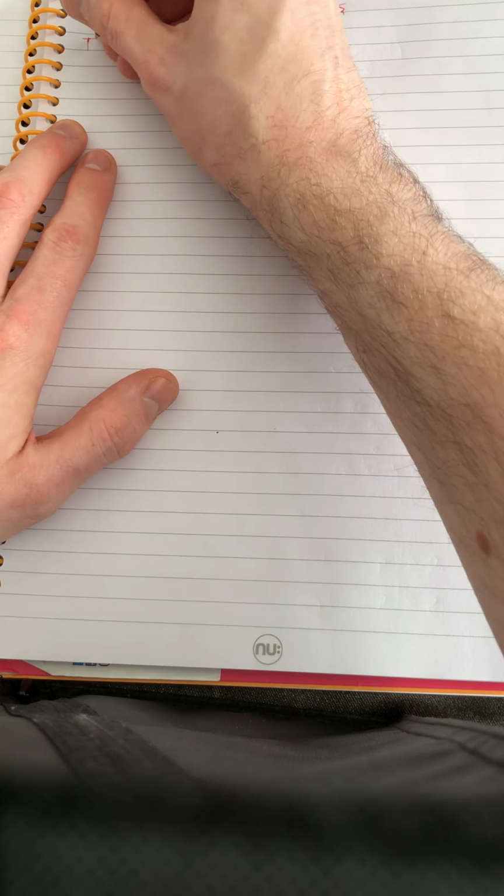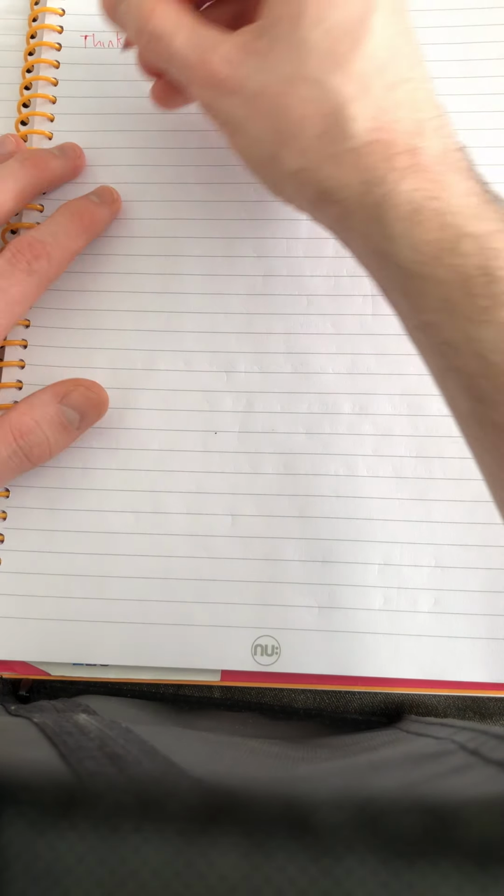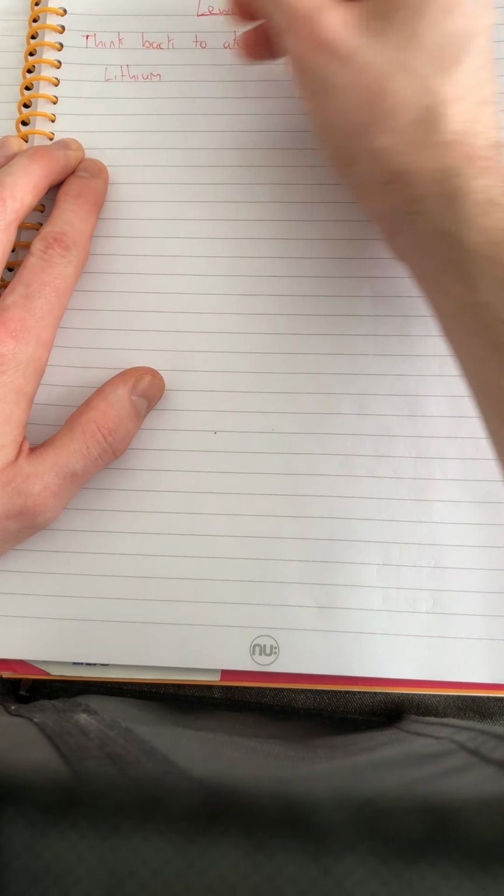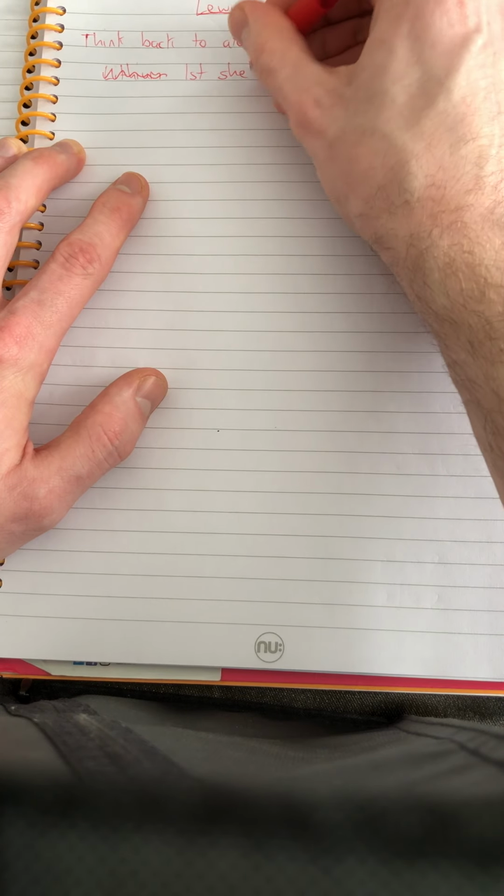So what I want you to do is think back to atomic theory. Okay? So if we go for lithium, in fact, let's make another wee note. So in the first shell, can you remember how many electrons that can hold?